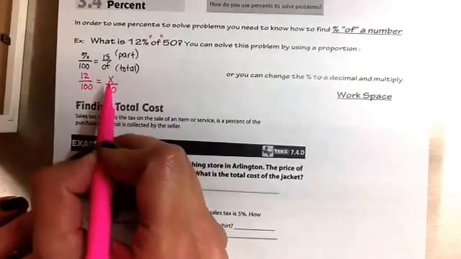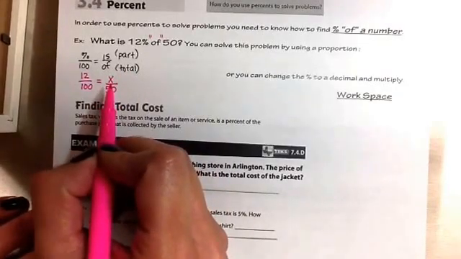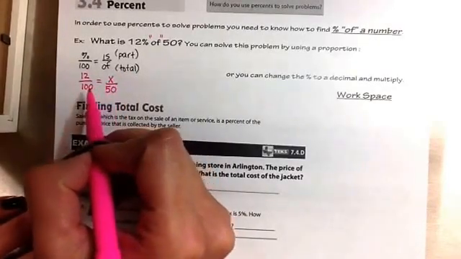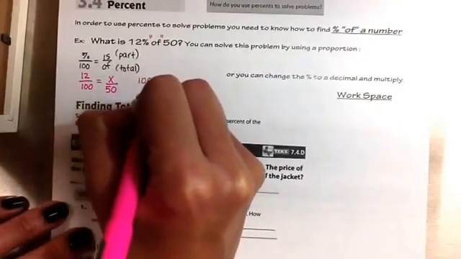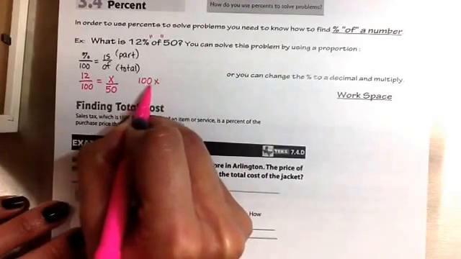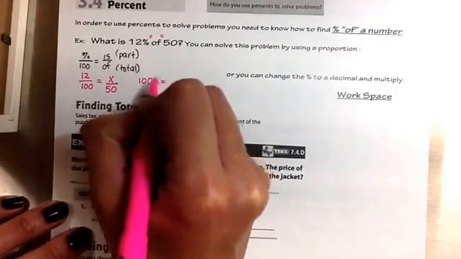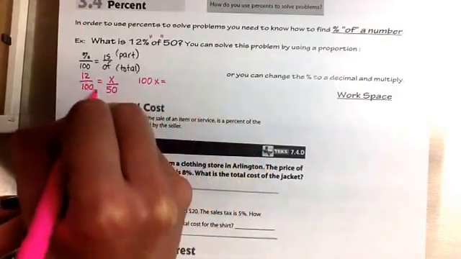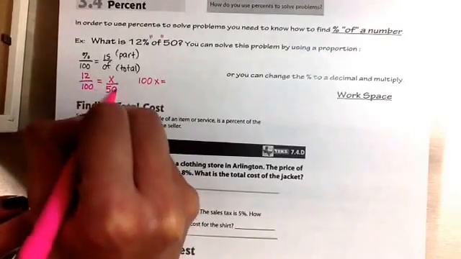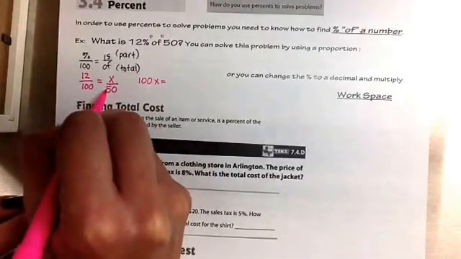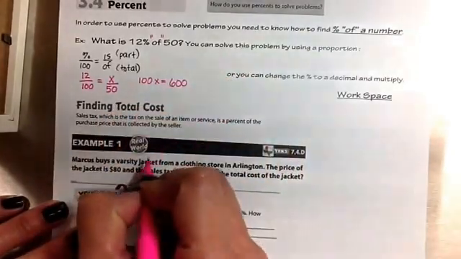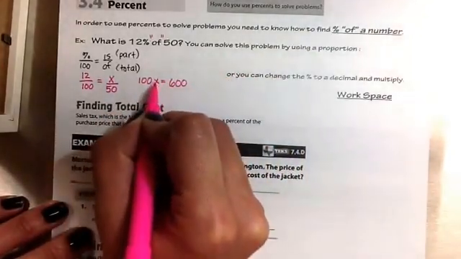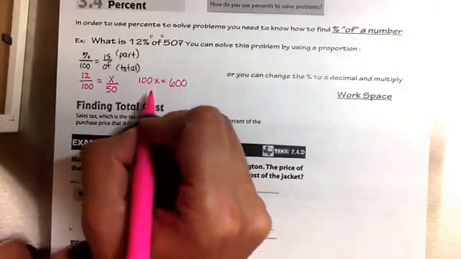If I'm solving for x, I am going to have to cross multiply. So 100 times x would be 100x. Remember, your coefficient, the number, goes before the variable, equals 50 times 12. Well, I know 12 times 5 is 60, so I just add that 0, so that's going to give me 600. Remember, my goal is to get x by itself. That's what I'm solving for.